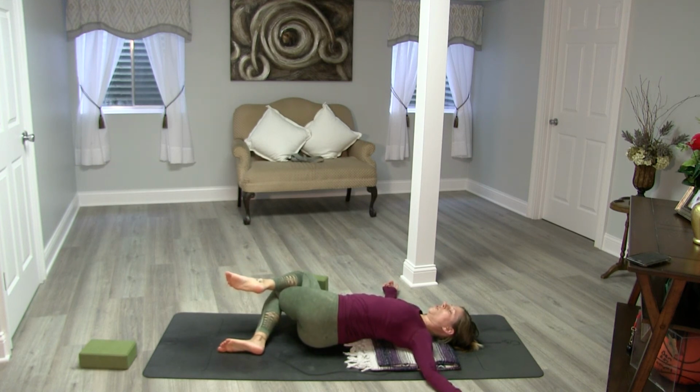Aiming to keep that left shoulder down on the mat, so if you need a blanket beneath you like I have, please go ahead and set that up for yourself. You can keep the spine lengthening straight, or you can turn the neck toward the left hand for a deeper stretch.